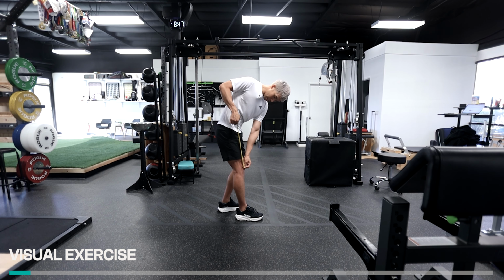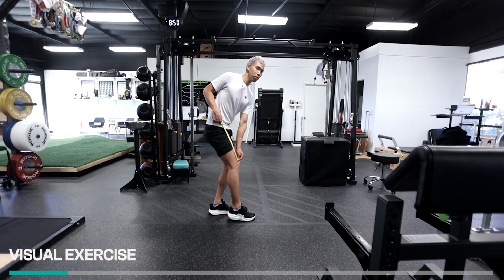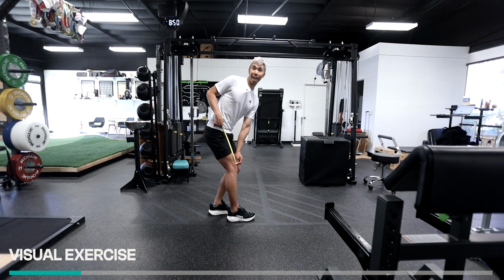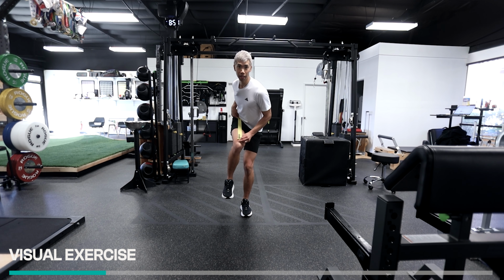If I take this band and I simulate it as a quad muscle, and I have the attachment point to the knee and to the hip, you'll notice that in this position here, if we shorten that muscle, there's 2 things that are gonna happen. The knee's gonna come up, or the pelvis is gonna come down. Right? It could actually do a little bit of both. And it will show up like this.